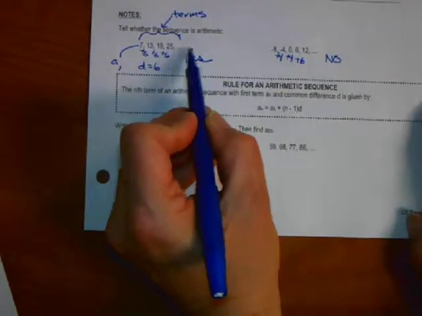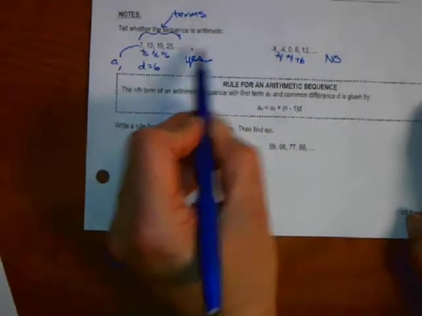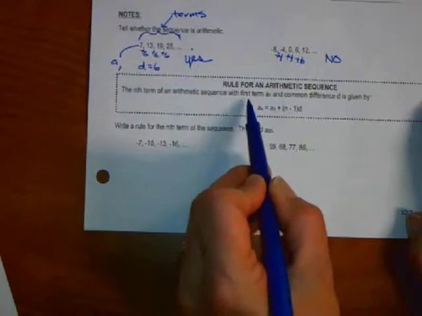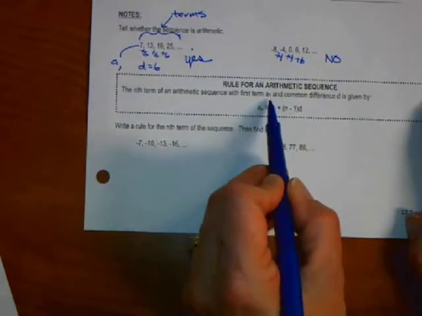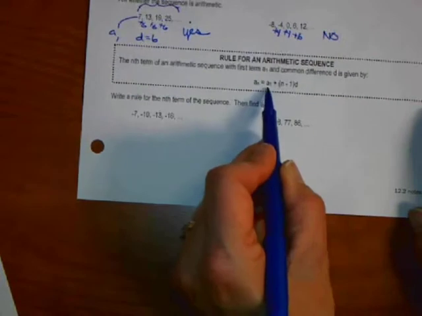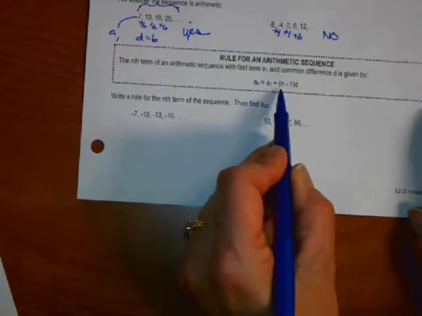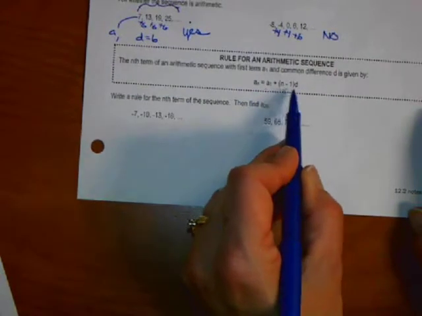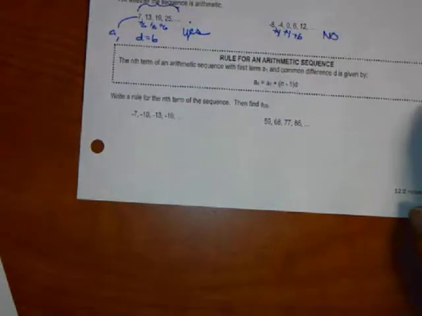What's the difference? 6. So the nth term means I could find the value of any term using this formula. That's the first term, and that's the difference. So you're going to be working with this to find the different parts of these sequences.